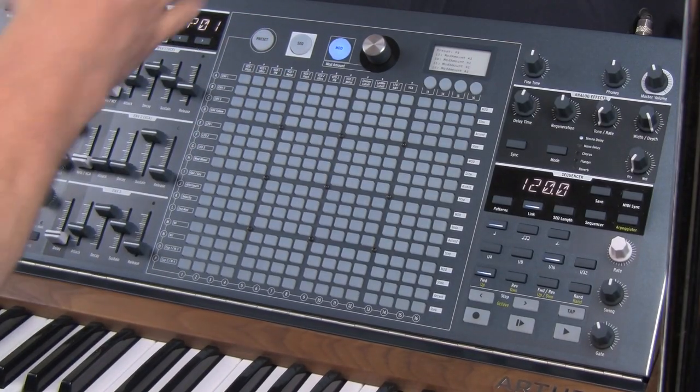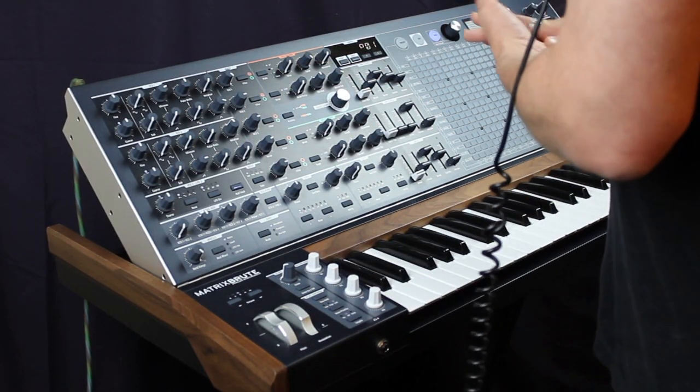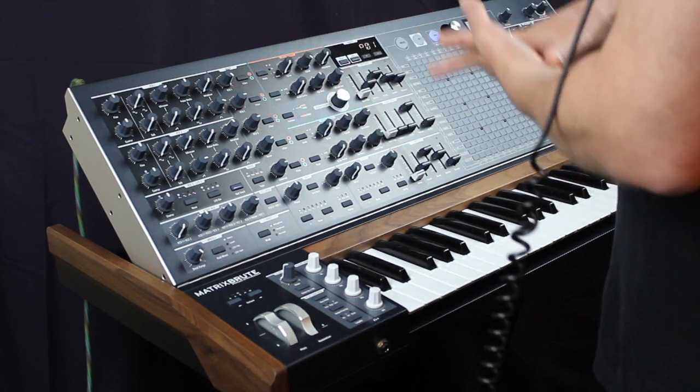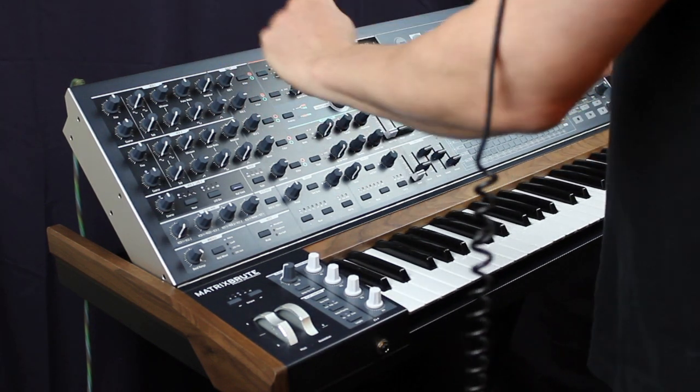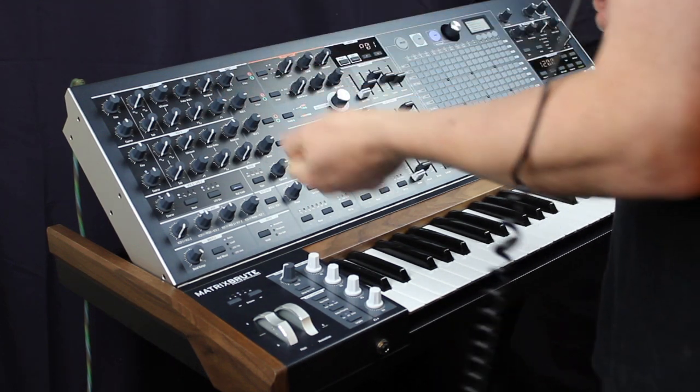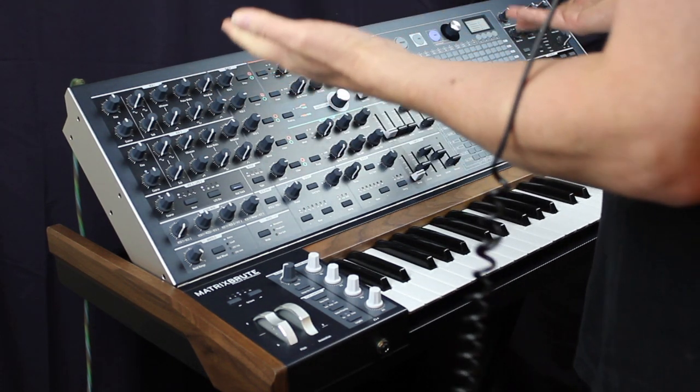Okay. For example, I don't know about you, but I often use the mod wheel as a modulation. I could grab a knob and change the setting, but then once you've grabbed a knob and changed the setting, you have to get back to 0, probably.